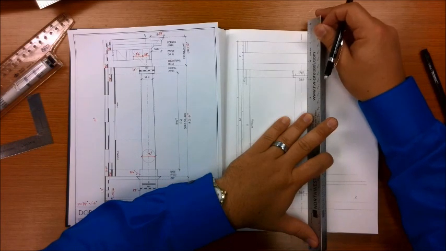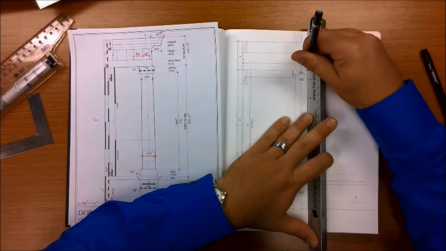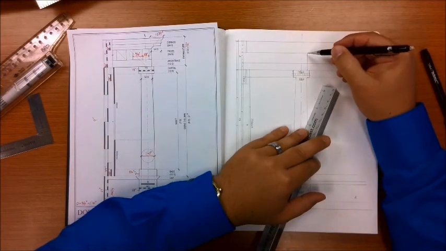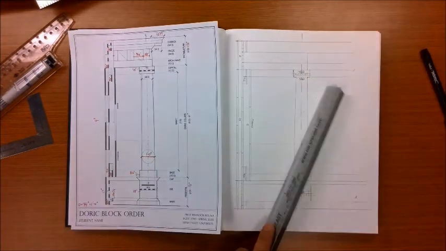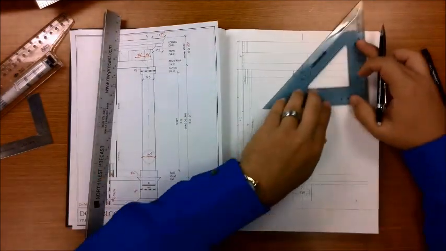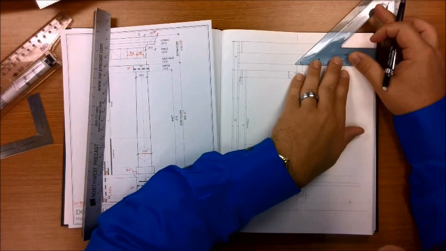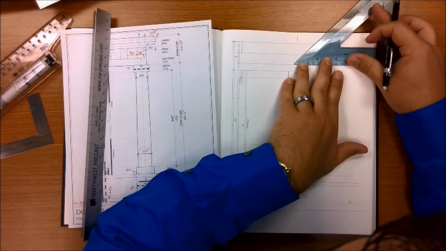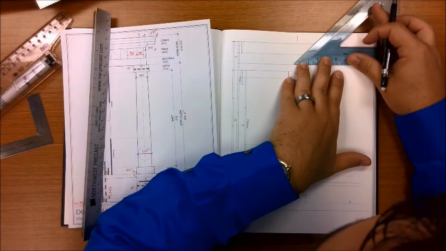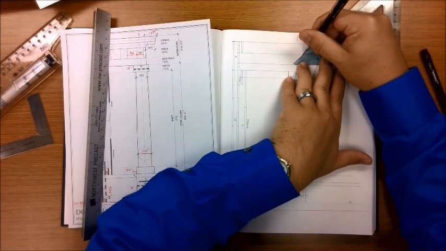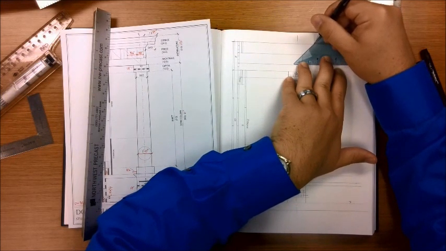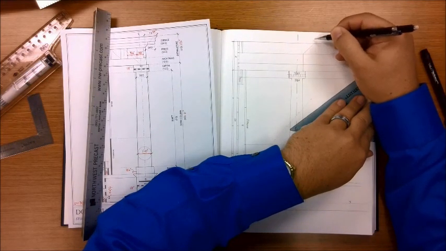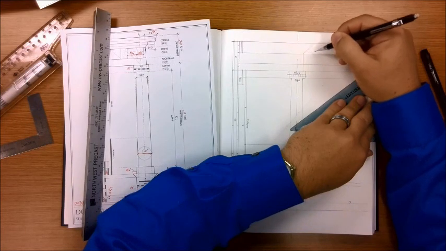So we're going to create a vertical line at the top of the column going up, and we're going to stop at the bottom of the cornice. And this is where we're going to need our 45-degree triangle here, because we are going to create a 45-degree diagonal line from that bottom part of the cornice over to the top, and that is going to create a guiding point for us.